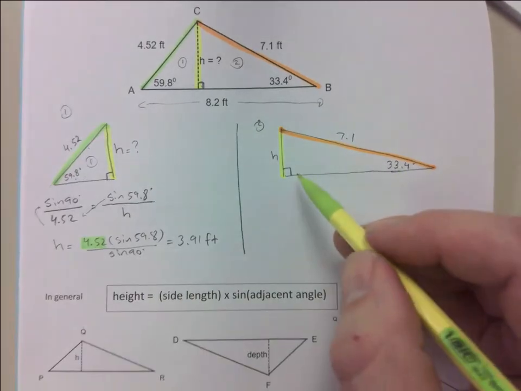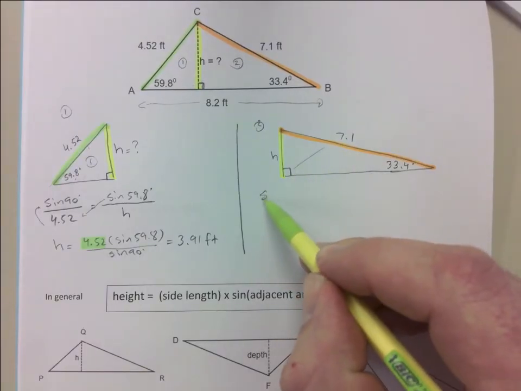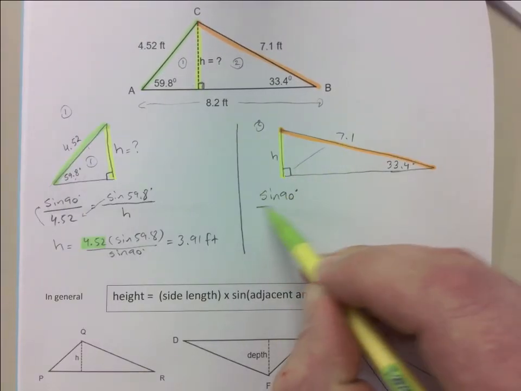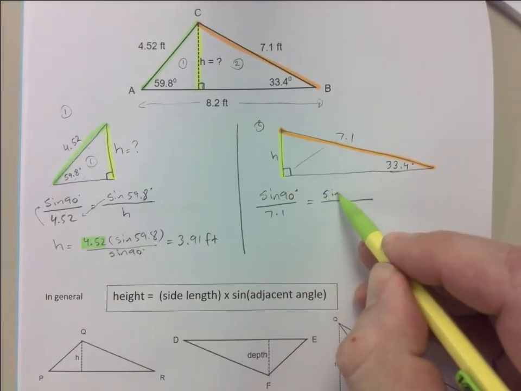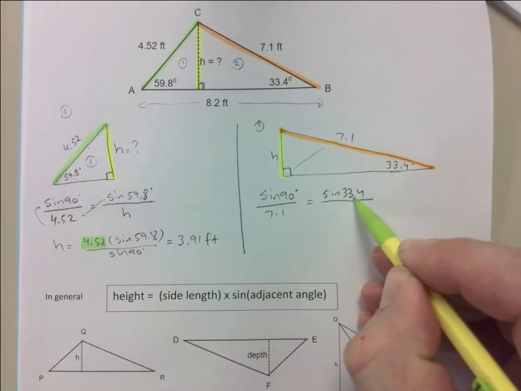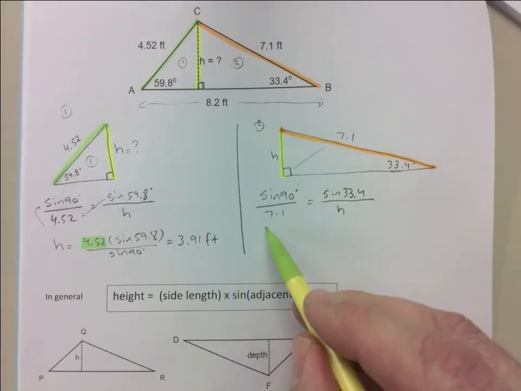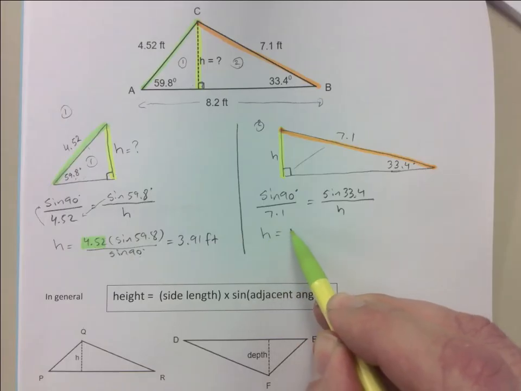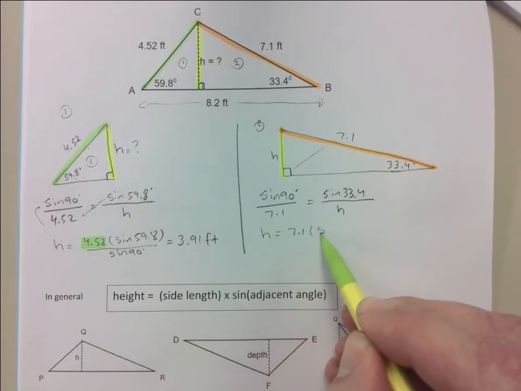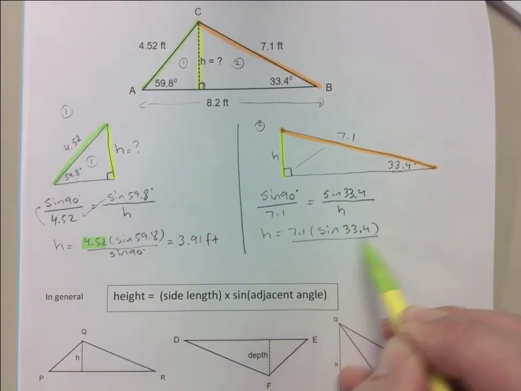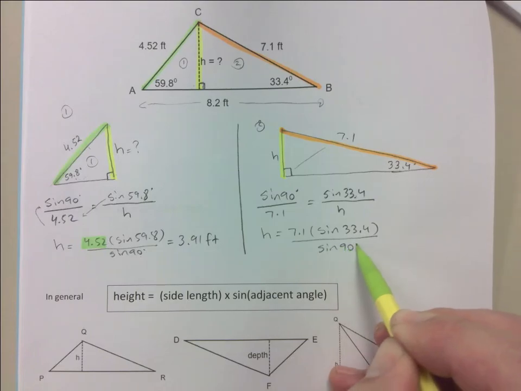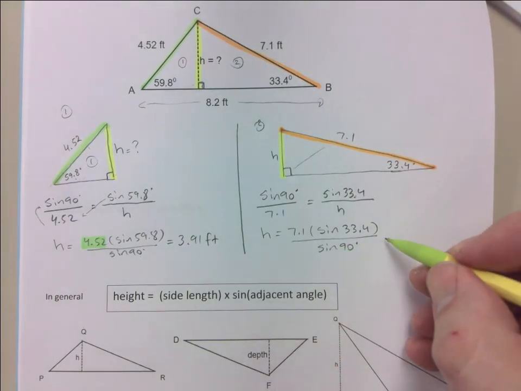That's the pattern. If you don't believe me, let's do the pair. Sine of 90 over 7.1, sine of 33.4 over h. H is 7.1 times sine of 33.4 divided by sine of 90. And we know sine of 90 is just 1.